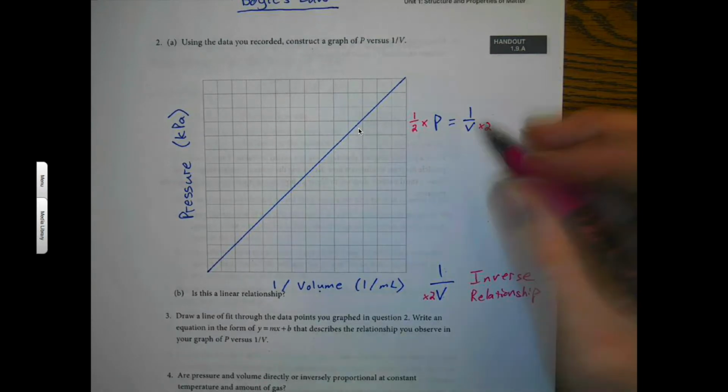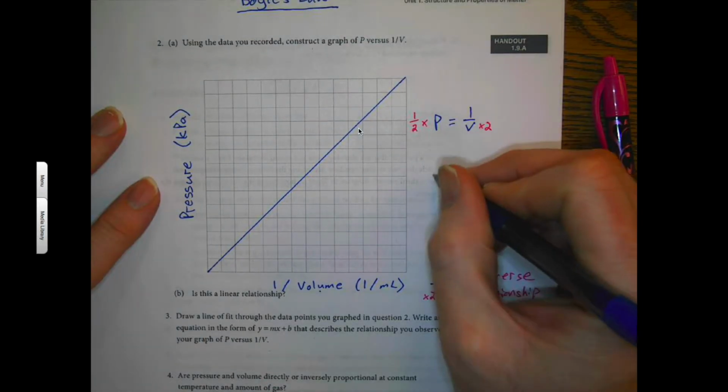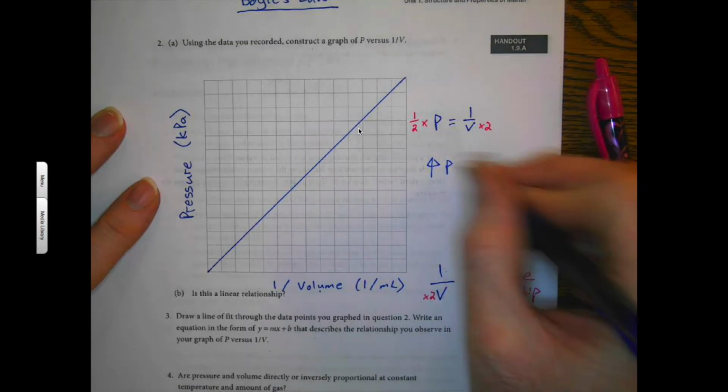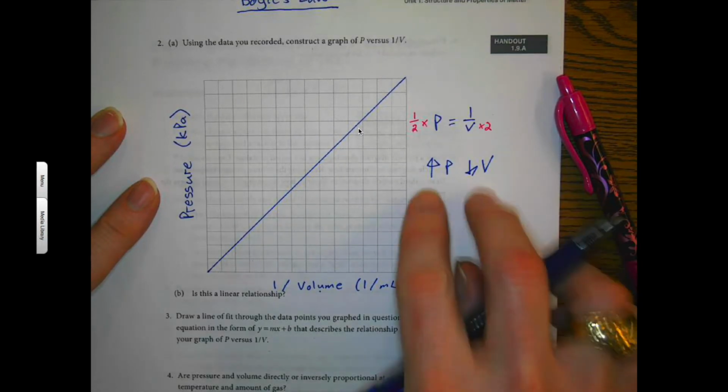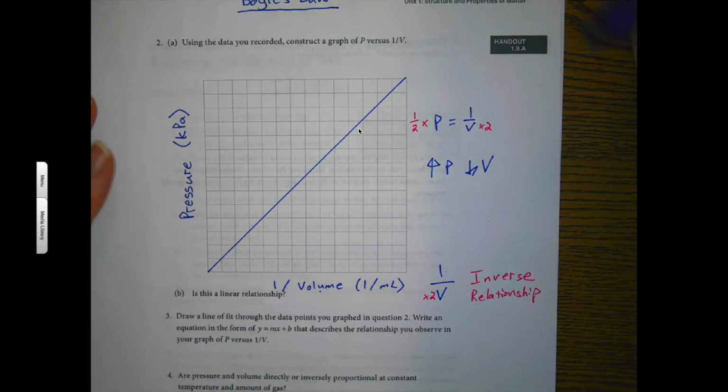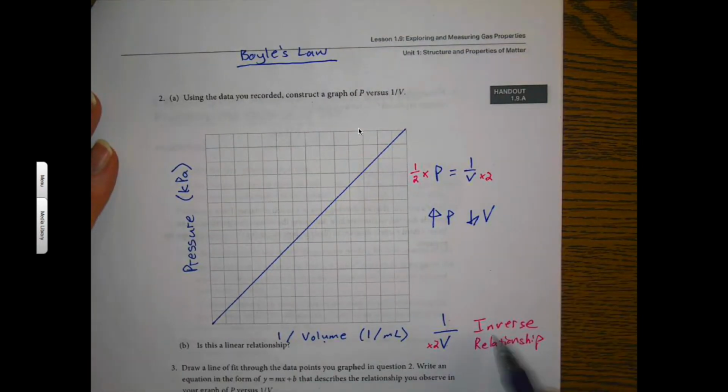So if you increase the pressure, you're going to decrease the volume. And so this is the only one that has that opposite effect, all right? And this is the only one that is an inverse relationship.